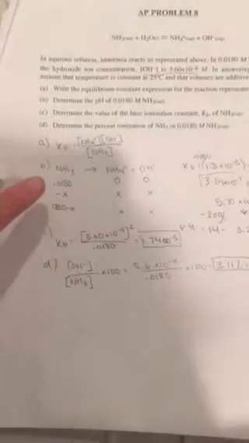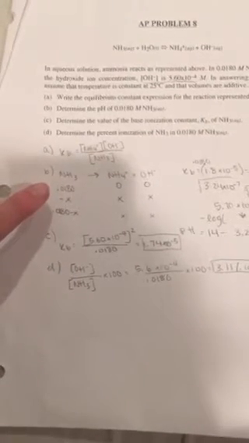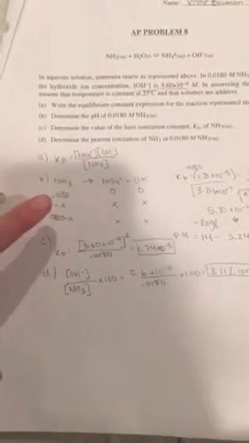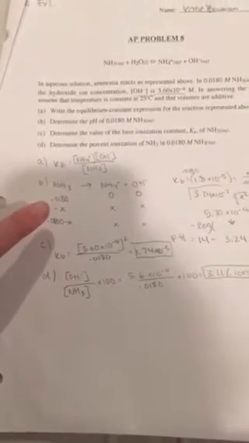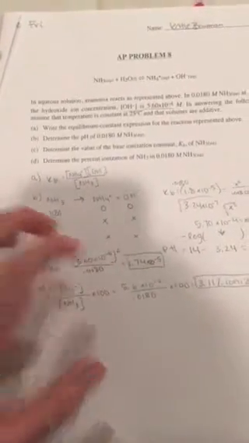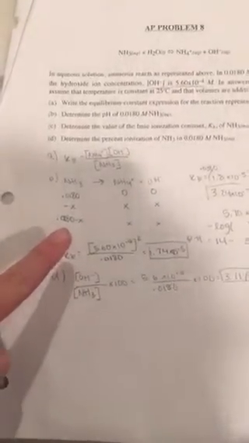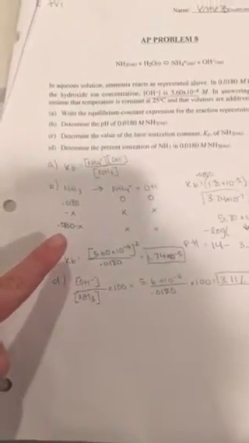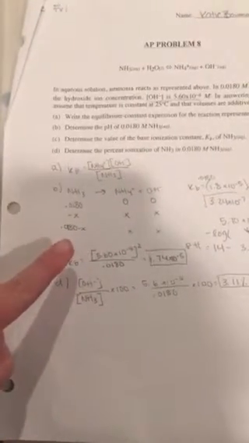So you start with the initial concentration of NH3, which is 0.018, which is what they gave you at the beginning, and then the products have 0 because the reaction hasn't happened yet, negative X because you're losing it, and then positive X because they're going to be gaining because the reaction is shifting over. And so then you put it together, you get 0.018 minus X, and then X and X.